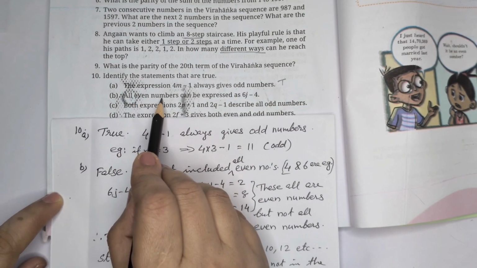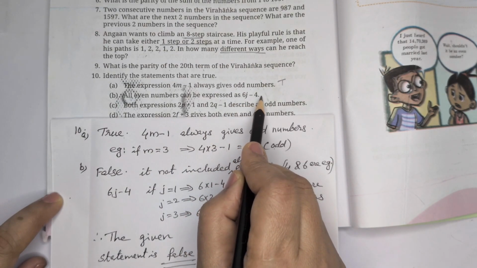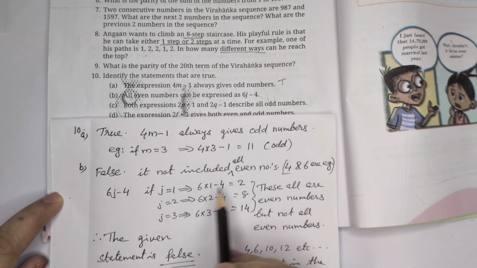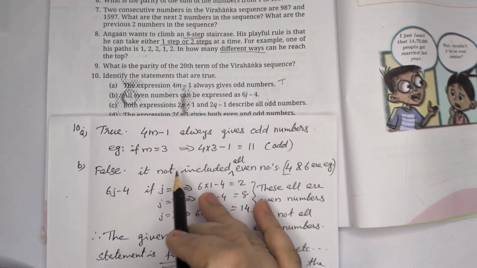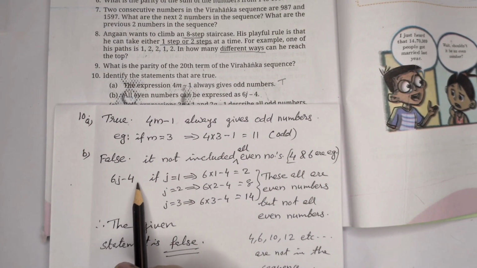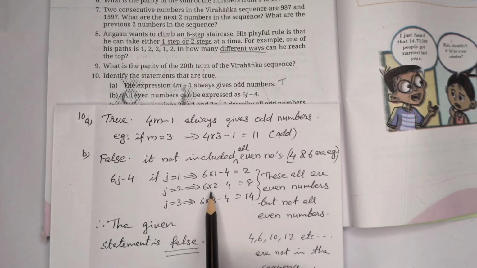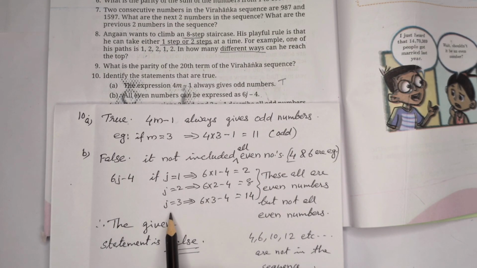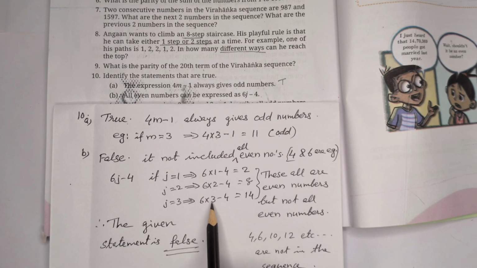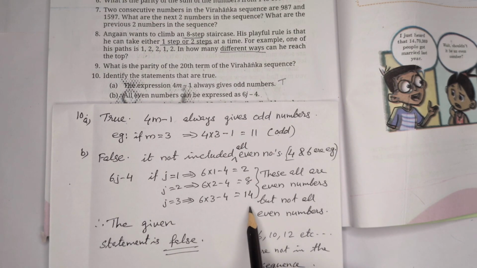Then second one, all even numbers can be expressed as 6j minus 4, which is false. We can put the numbers here. If j is equal to 1, 6 into 1, 6 minus 4, 2. When j is equal to 2, 6 into 2, 12 minus 4, 8. J is equal to 3, 6 into 3, 18 minus 4, 14. These are the numbers we are getting.